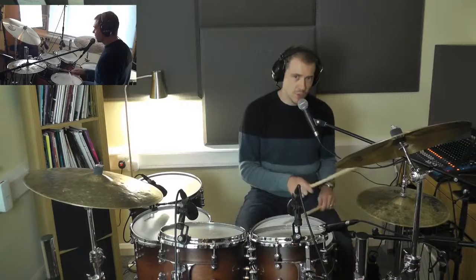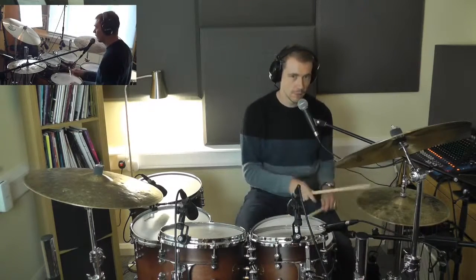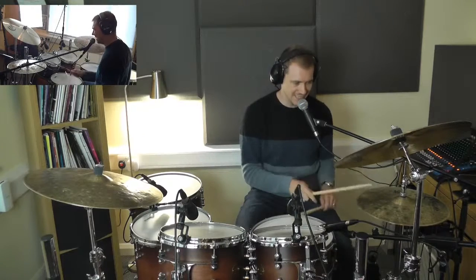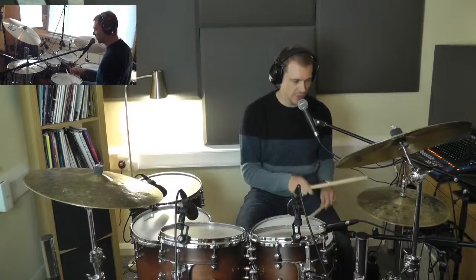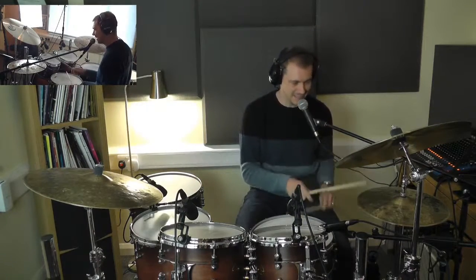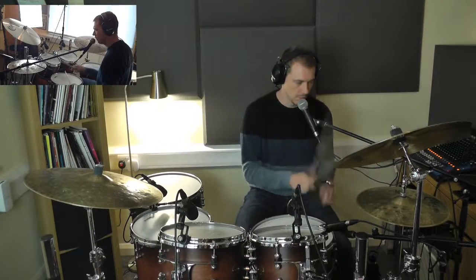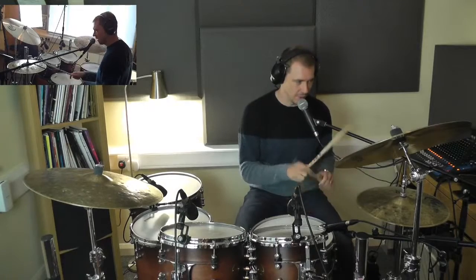So let's be a little bit more specific now. We can start bringing in some 16th notes on this hi-hat. We don't have to do it all the time. And that hi-hat 16th note pattern can work with that bass drum improvisation.